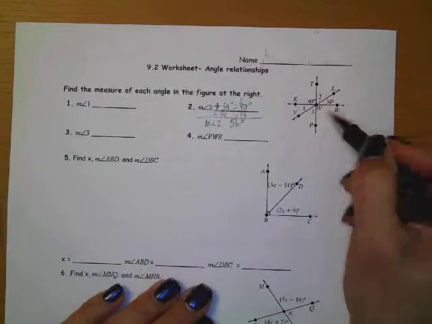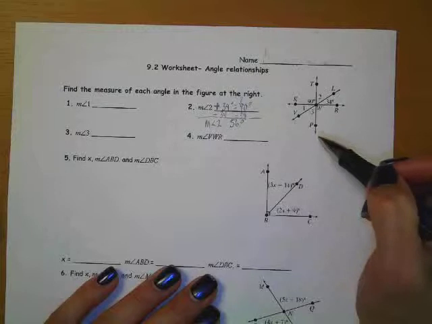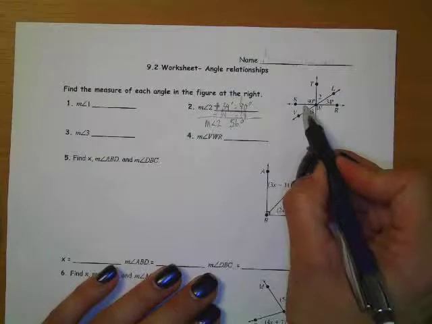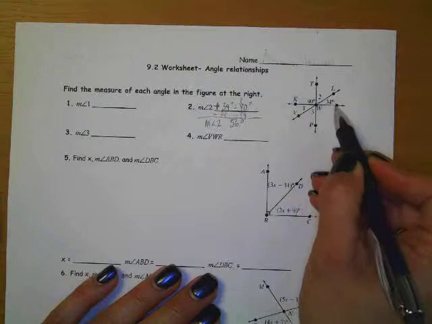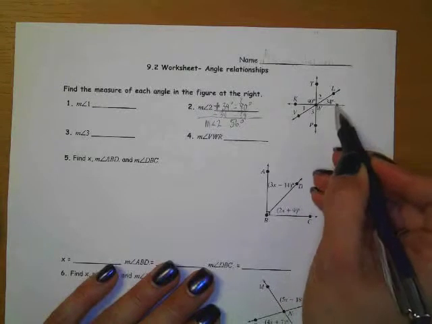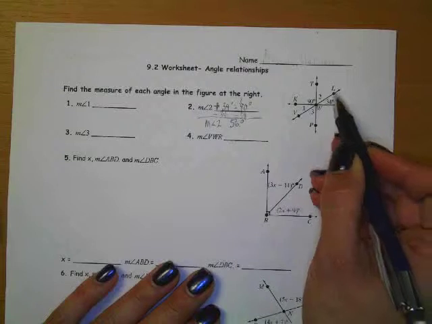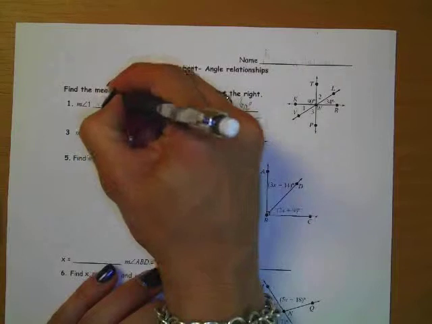Remember that we learned about vertical angles. Vertical angles, remember, are the angles that are directly opposite from each other. So angle number 1 is directly opposite from this angle LWR over here. So we know, without even doing any math or arithmetic, that the measure of angle number 1 is going to be 34 degrees.